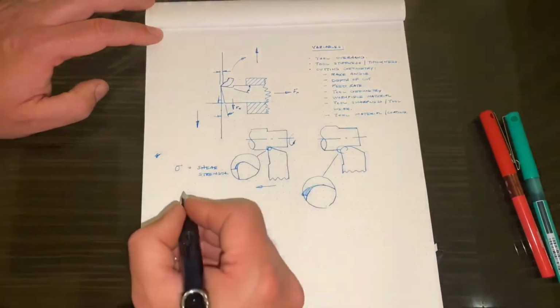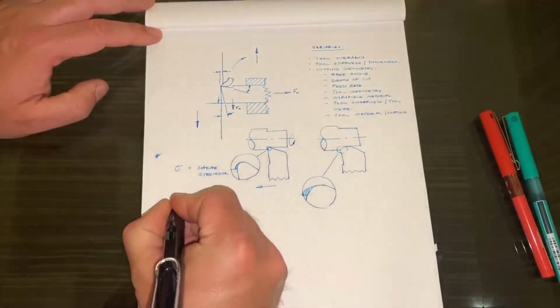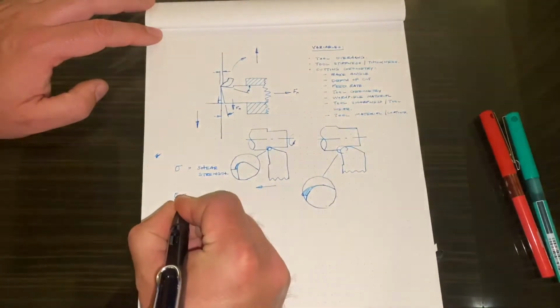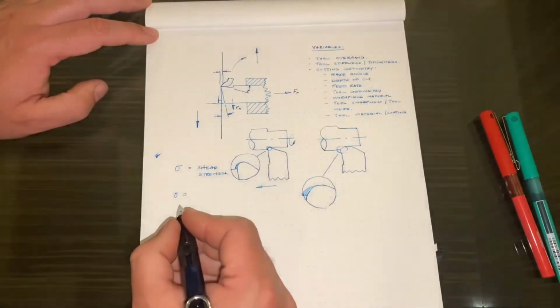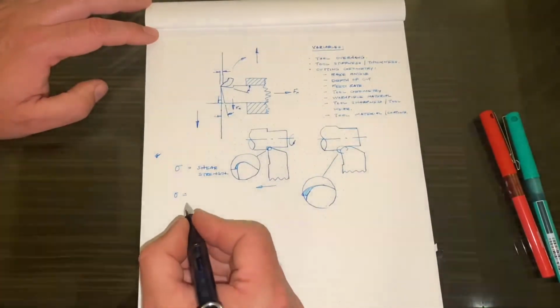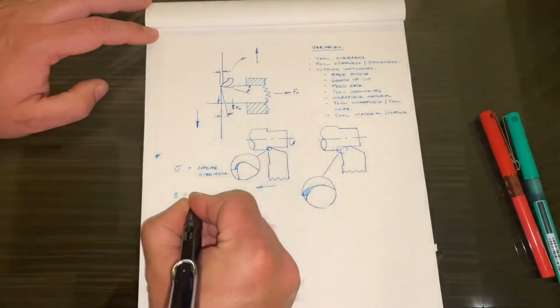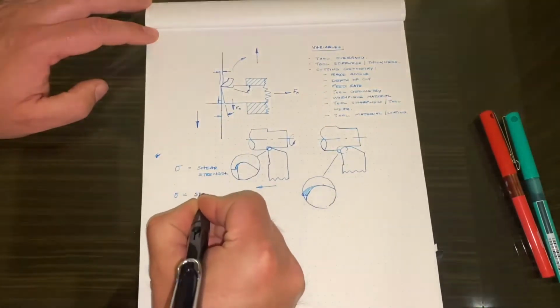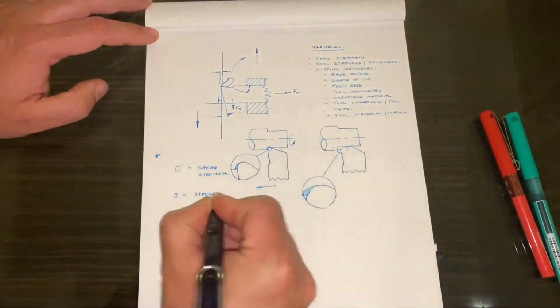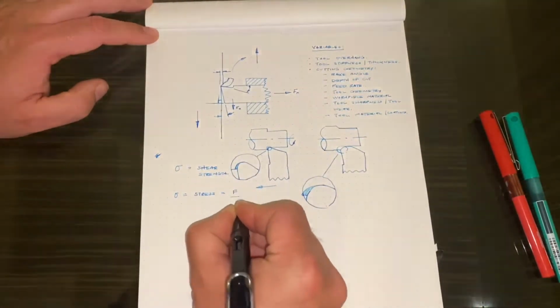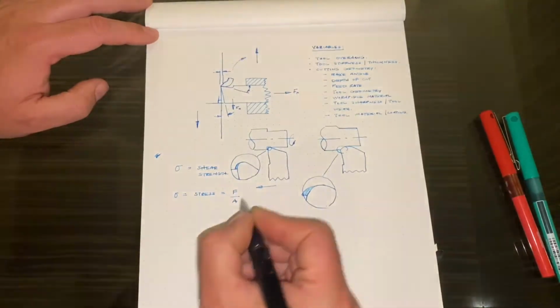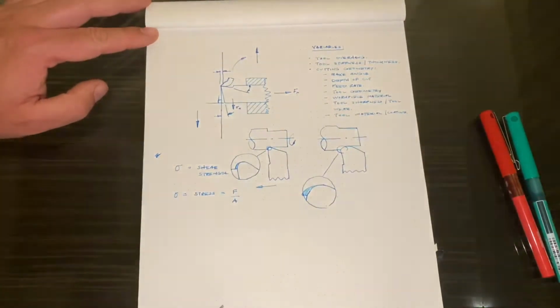And there's an equation that we can use here. Sigma is also the symbol of stress. So stress is equal to force over area. And this is an important thing to understand.